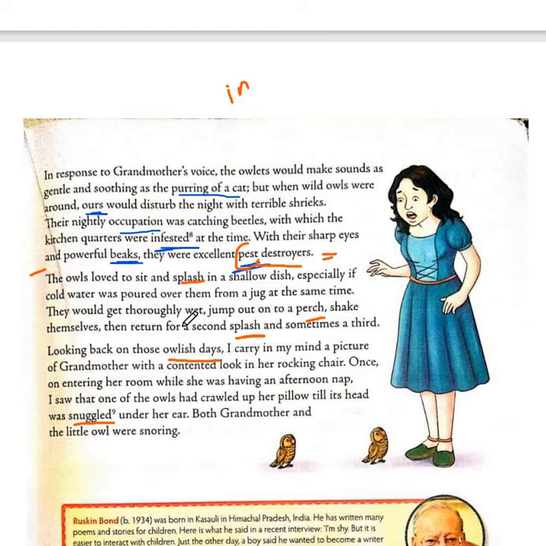And shake themselves, and then return for a second splash, and sometimes for a third. So they were so fond of playing with water that they will come back to the water again and again. Again and again they will come to that bird bath, or that shallow dish where the water was given. They will come there and be playing with water, splashing water everywhere on their body.